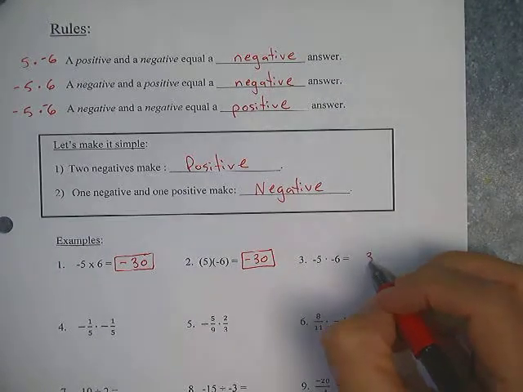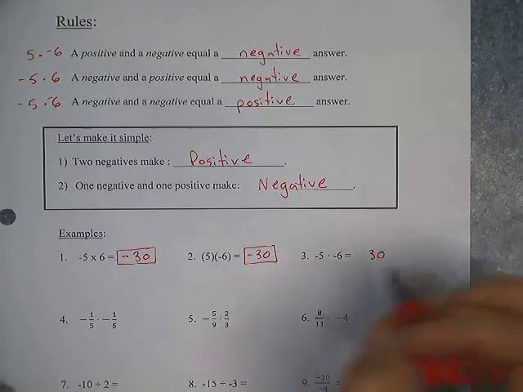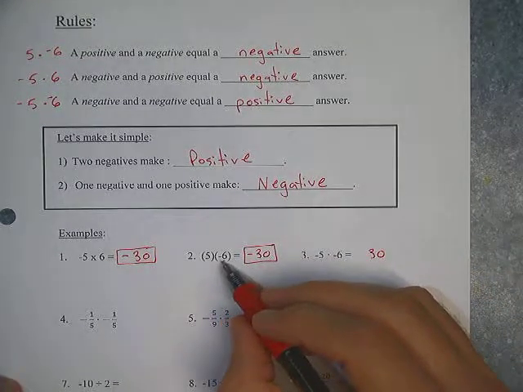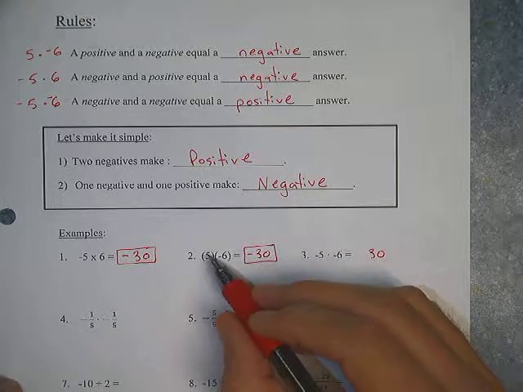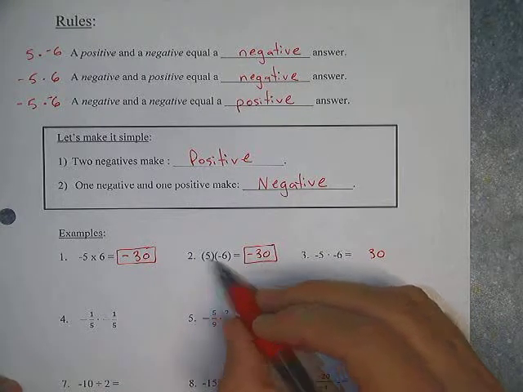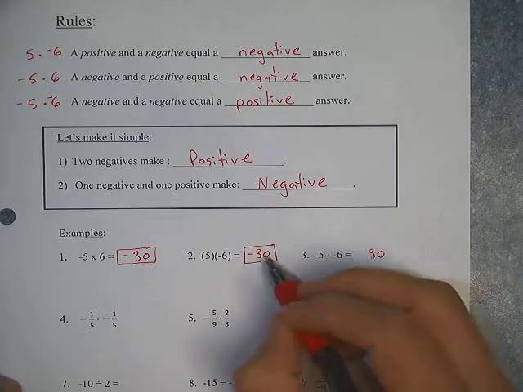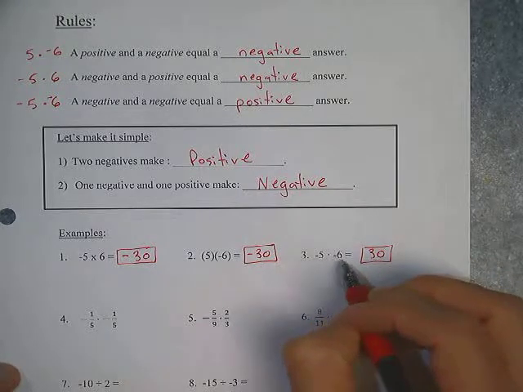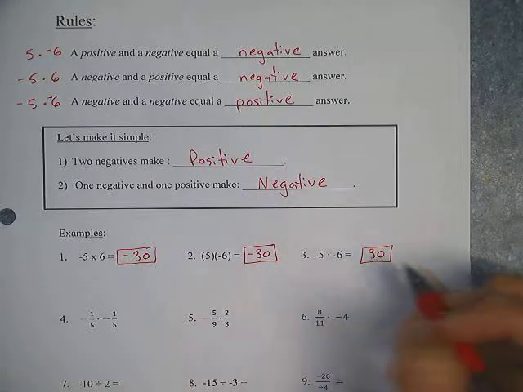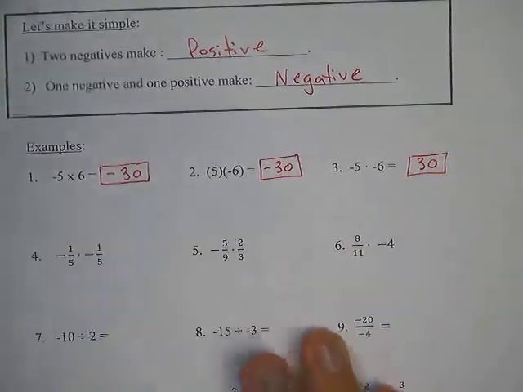Now negative 5 times negative 6. Well, 5 times 6 is 30. The digits are not going to change. It's still 30. But if you look at this one, 5 times negative 6, the answer is negative 30. So now if we add a negative, so the opposite of negative 5 times negative 6, then I must get the opposite answer of this. So it is a positive 30. Two negatives, when you multiply, make a positive.